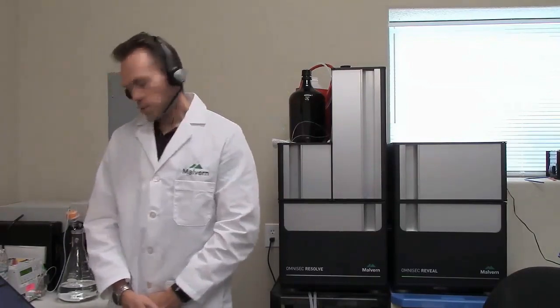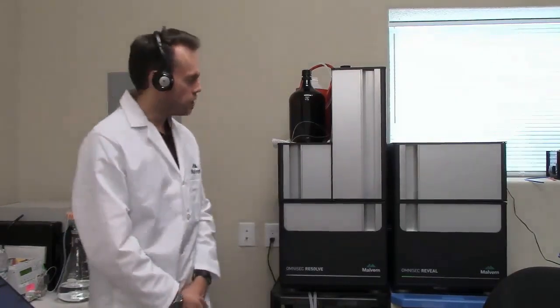So I've purged and zeroed the RI, but I've only purged the DP. I haven't zeroed it, and I'm not going to zero it again. I would generally say don't bother with the viscometer zeroing unless the signal is at least plus or minus 500 millivolts away from zero. If it's plus or minus less than that, it's fine, and you can just carry on and use it. So we've successfully switched the mobile phase in the system.